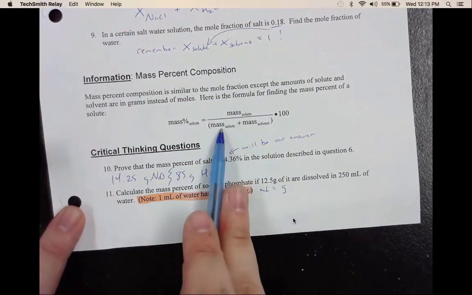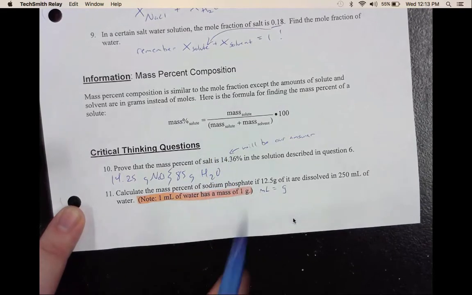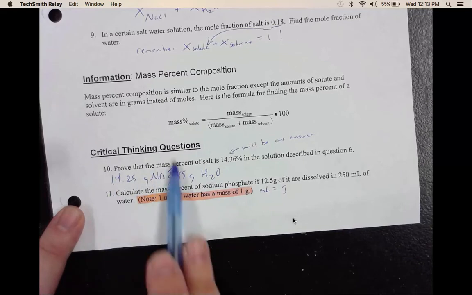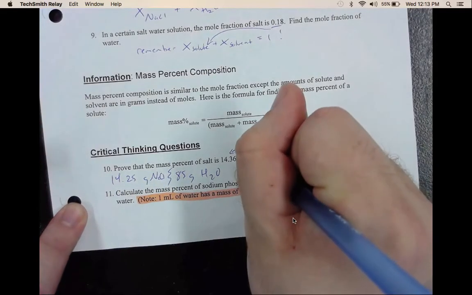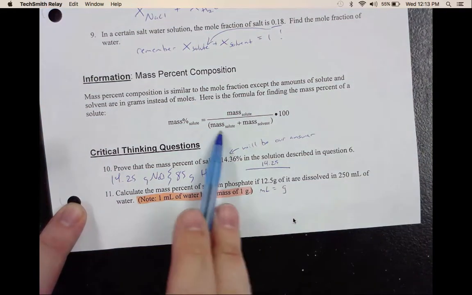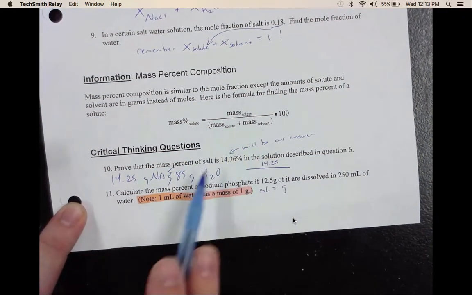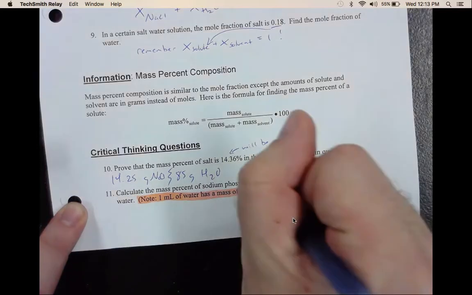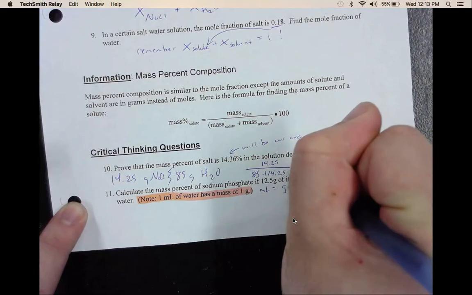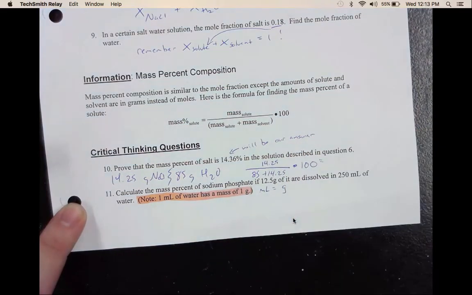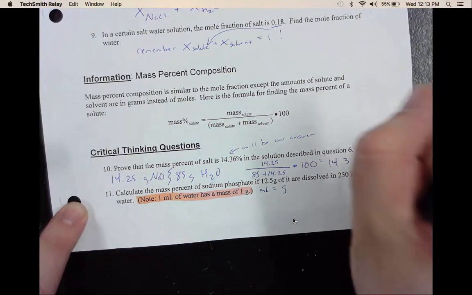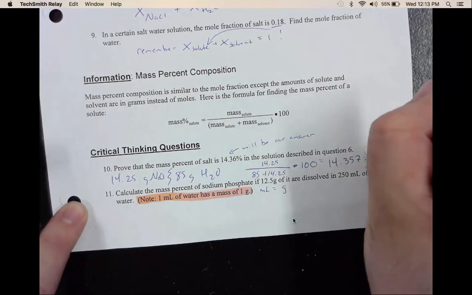So now we just need to plug our values in. Remember 14.36 will be our answer. So solute, remember guys, we said that the solute was sodium chloride, so that will go on top, 14.25. And then the bottom will be the mass of the solute and solution, so 85 plus 14.25. And then again, all of that is multiplied by 100. When you do solve, you see that it comes out to 14.357, which would round to 14.36%.